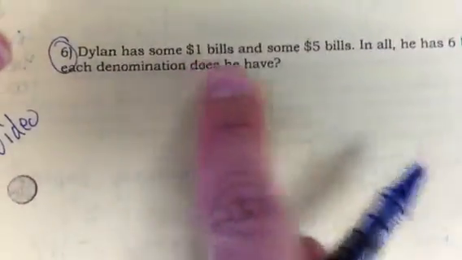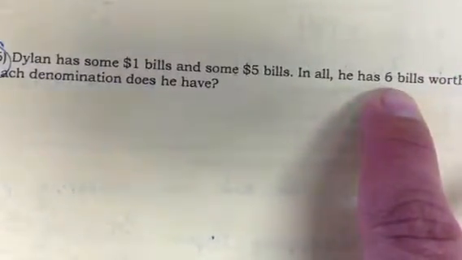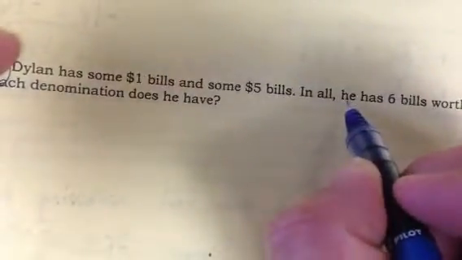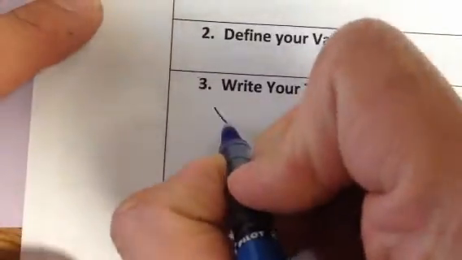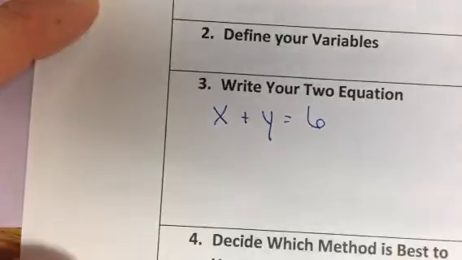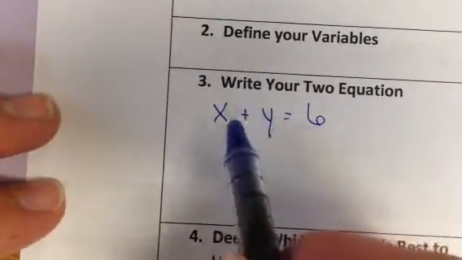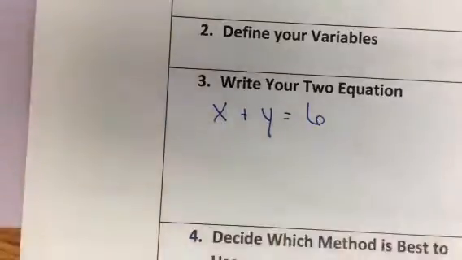These equations are not as straightforward as some of the other ones. So we know he has some ones and some fives. He's got a mixture of bills in his hands, and together he has 6 bills. Some of them are fives, some of them are ones. So that's the first equation, the fact that he has 6 bills. There are so many ones and so many fives, and when he's done, he has 6 bills in his hands. So maybe it's 4 and 2, or 3 and 3, or 5 and 1.